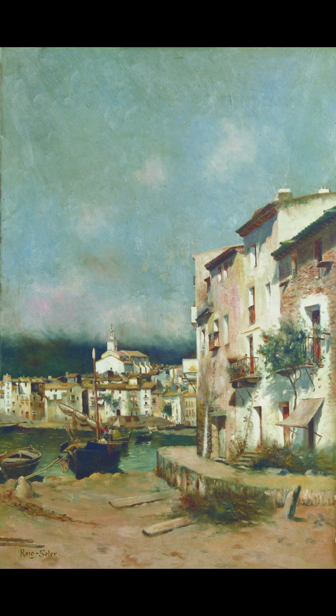What do we see in the painting? In the lower part, there is a small sandy beach with a dark wooden boat and a low stone wall on the right, guiding the viewer's gaze towards the town. On the right side, there are tall white buildings with iron balconies.